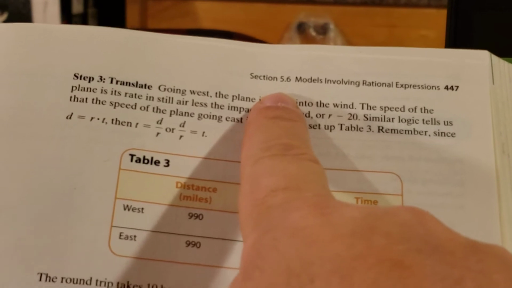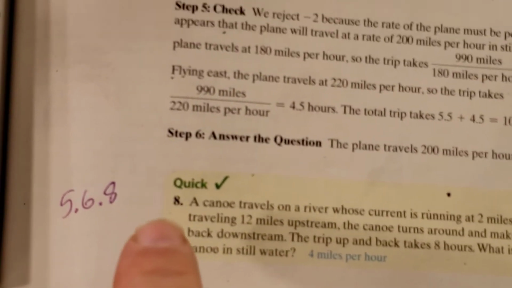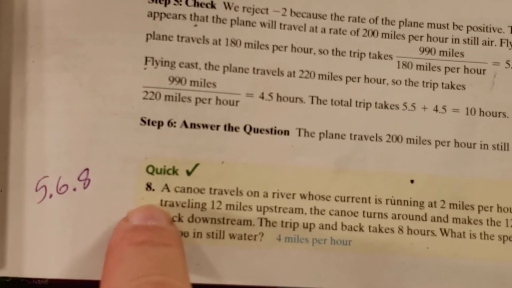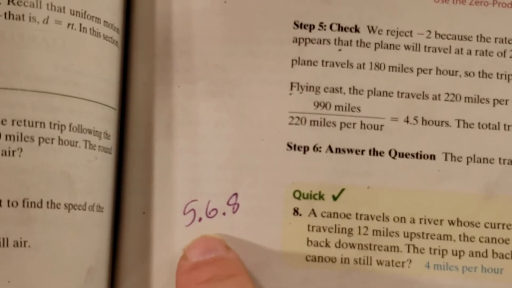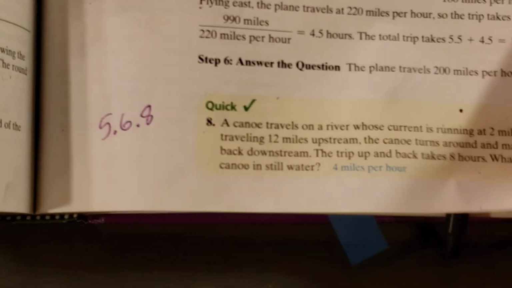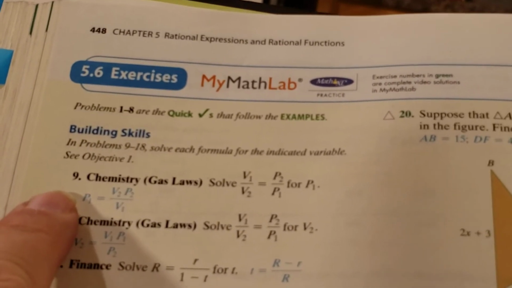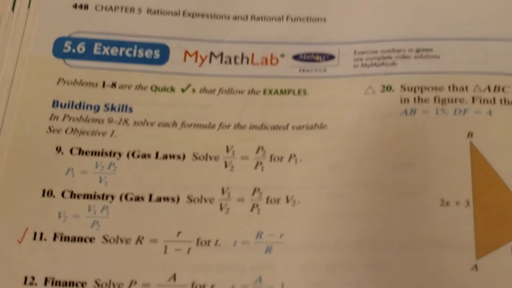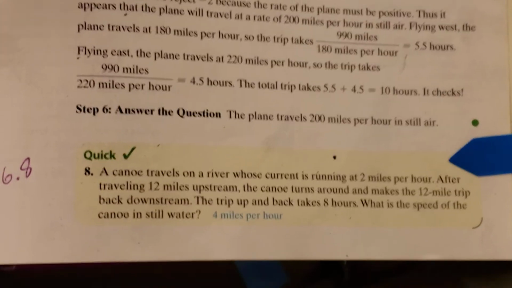Section 5.6. The author has a quirk in the book of dispersing problems in the text itself. So the website calls this 5.6.8. If you were to come to the end of the exercises in section 5.6, it starts with problem 9. That's because there are 8 of the exercises distributed through the book. So the author just likes to do that. Anyhow, that's why it's where it is.